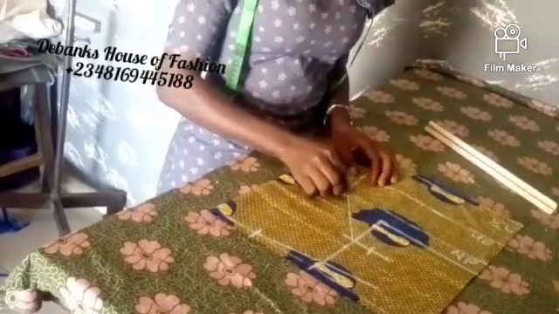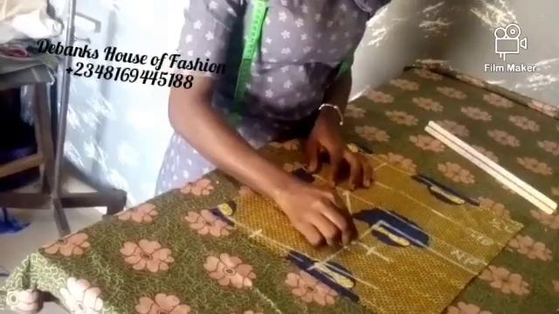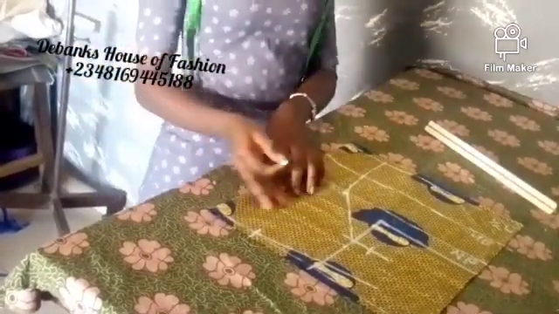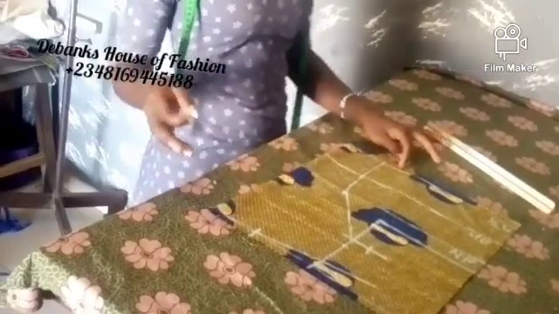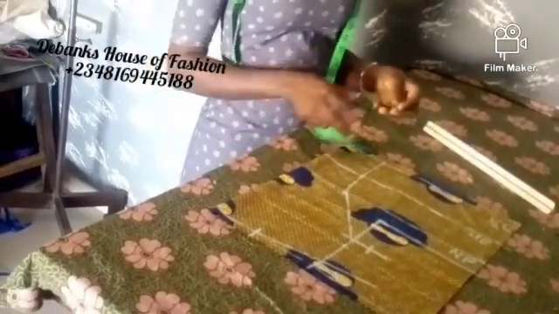Make sure there is no pointed edge. Make sure you don't have any place that is pointed. So you bring this one here. So we are done with the middle part. Now to the side part here, to the part left here.